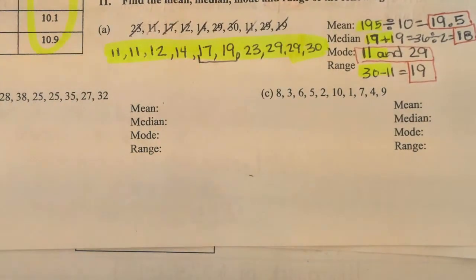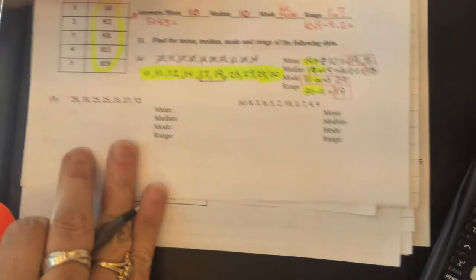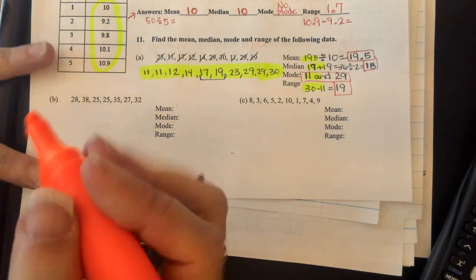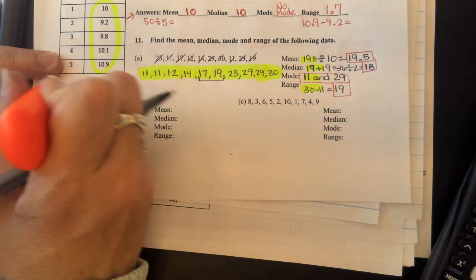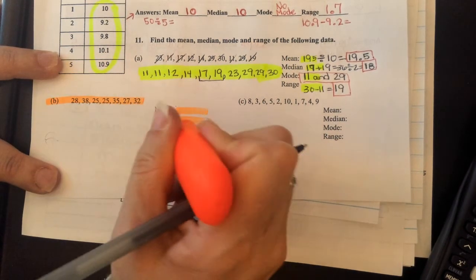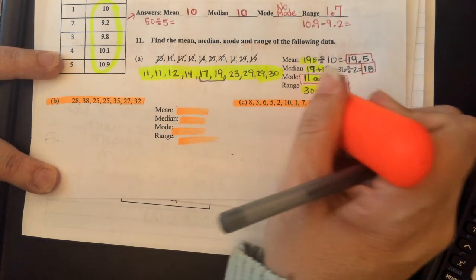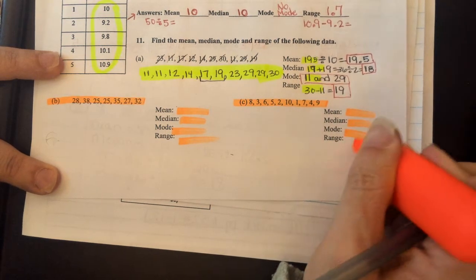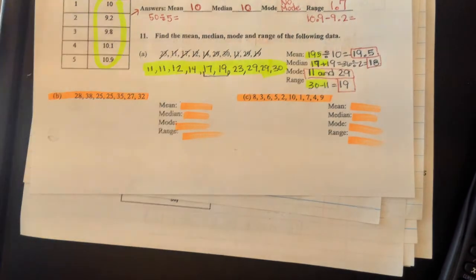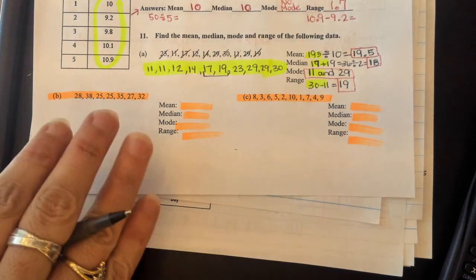Now, I'm leaving you and the rest of my classes, to be honest, with these last two. Tomorrow, we will check these, probably for like a little grade. Right here, this one, and this one. Most kids have finished it in class, the ones who kind of worked kind of hard.